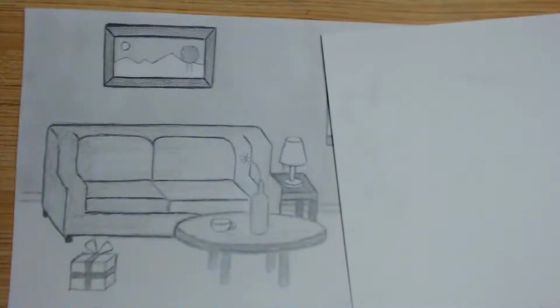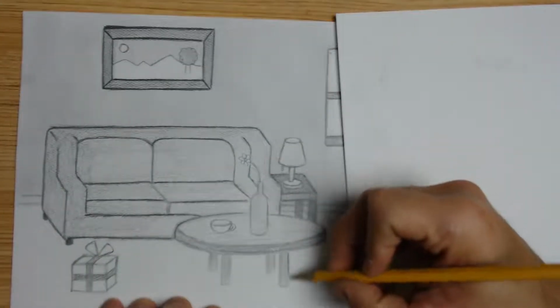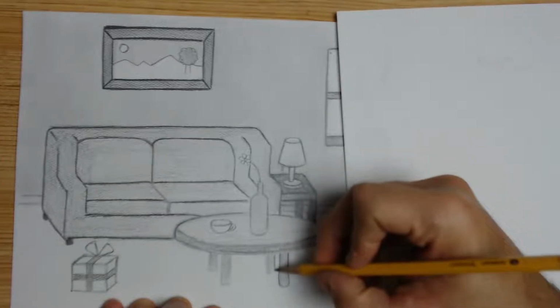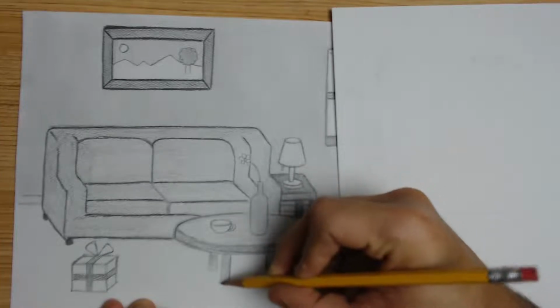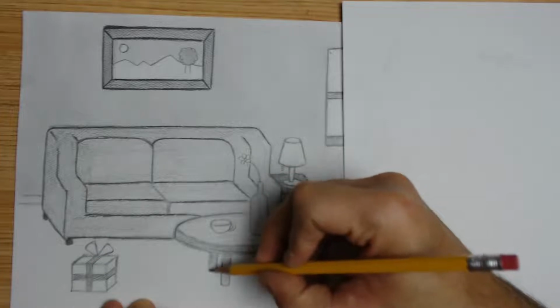The table, and then we will literally recreate the shading we did when we drew the objects on the first video. Not for the living room, but on the first video.